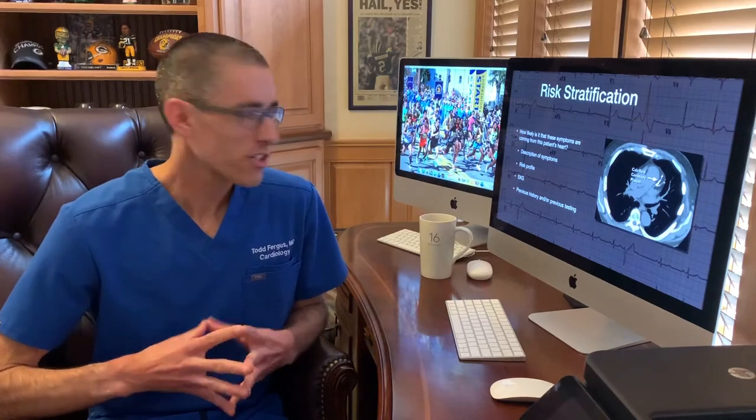We also look at their risk profile. So someone who comes into the office with some symptoms and they're 79 years old and have had diabetes for the last 50 years, they are much more likely to have a cardiac etiology of their symptoms versus the 25-year-old who is totally healthy. We also use the EKG to help gauge their level of likelihood of having heart disease.